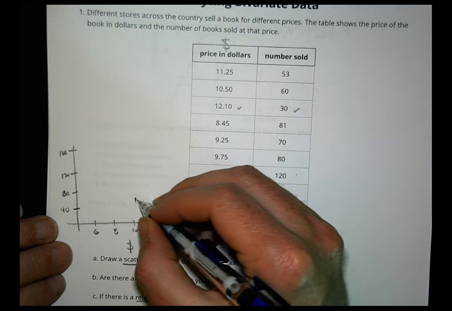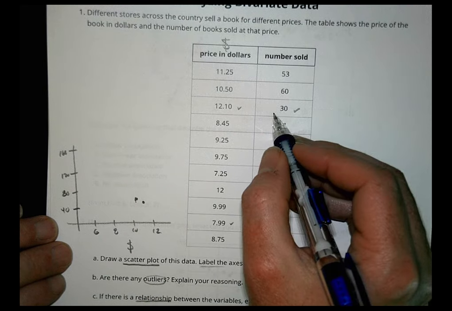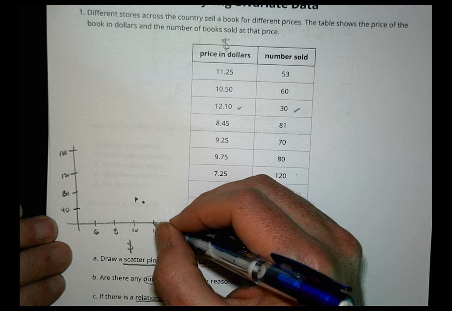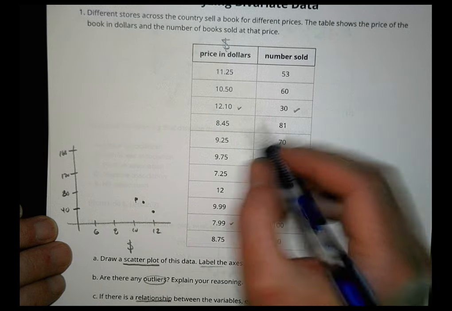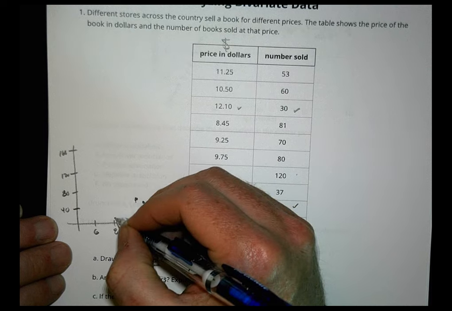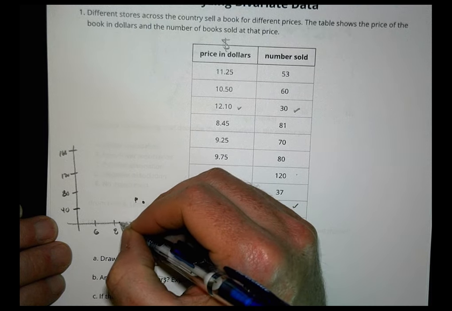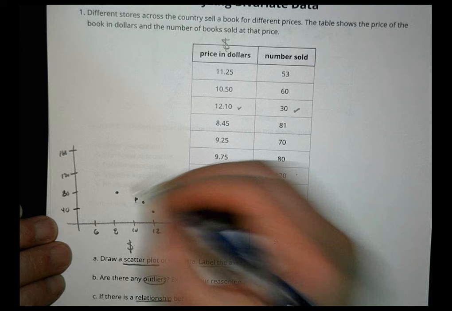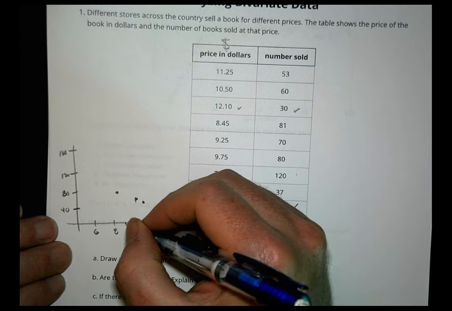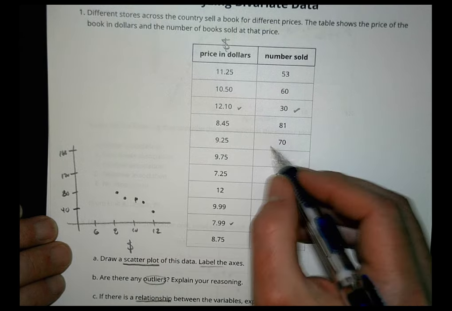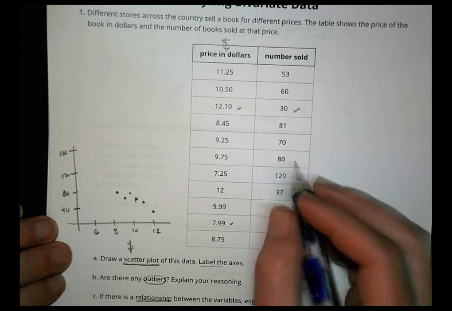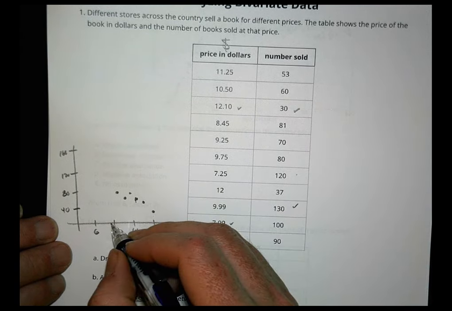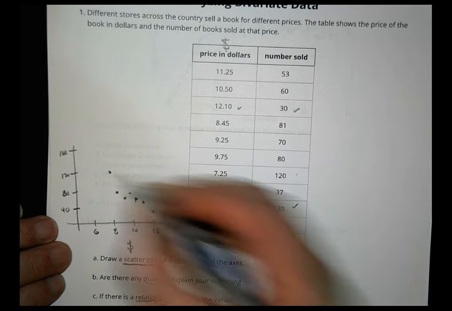60 is more than 53, so a little higher. We have 12, 10, and 30. So 30 is going to be about here. 845 and 80. 845 and 81. 925, 70. 975, 80. 725, 120.